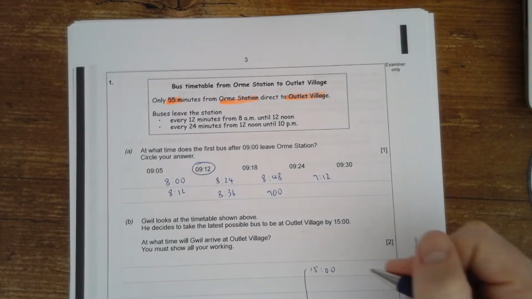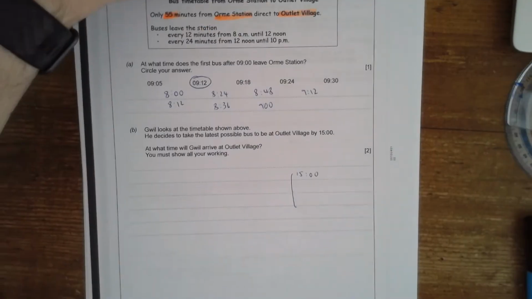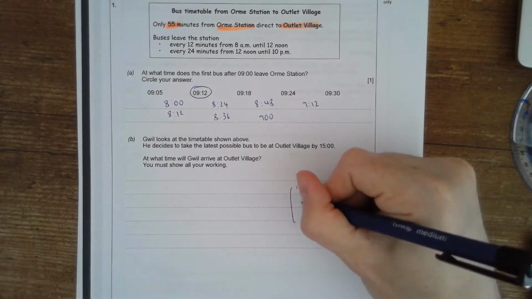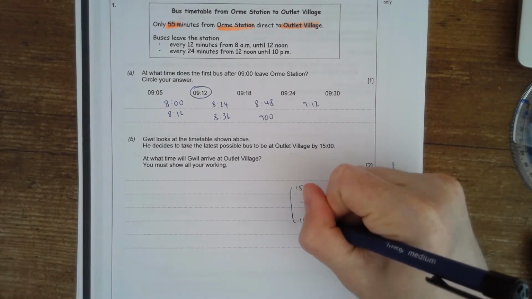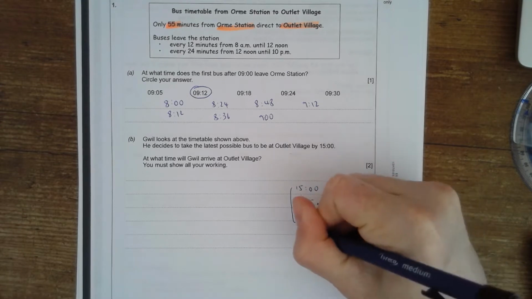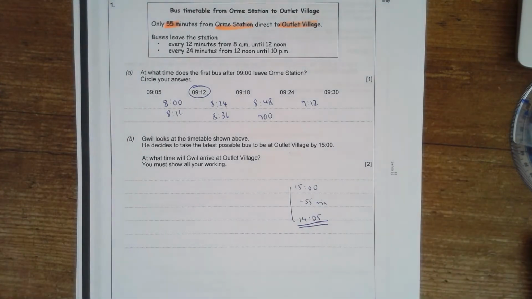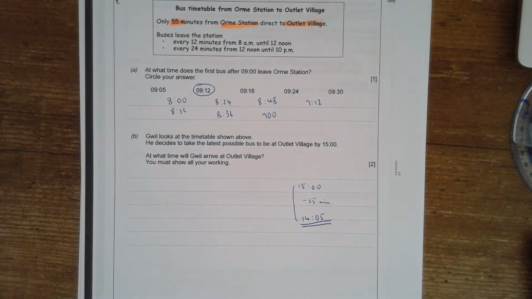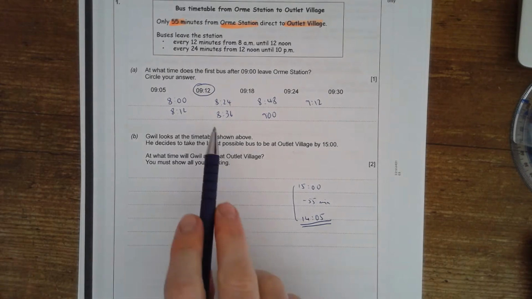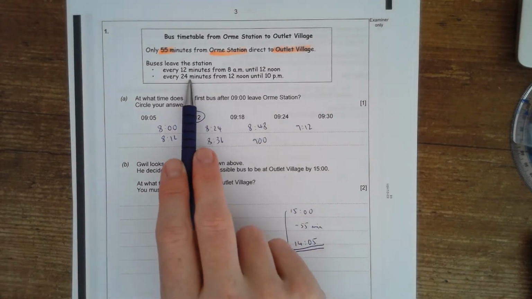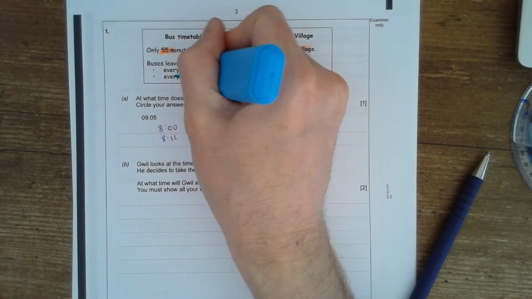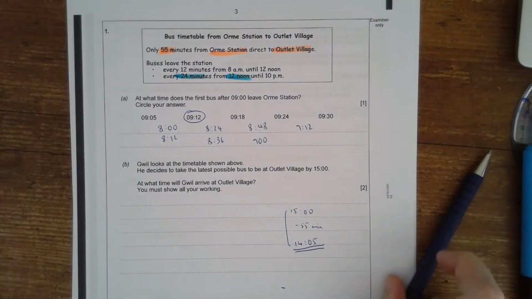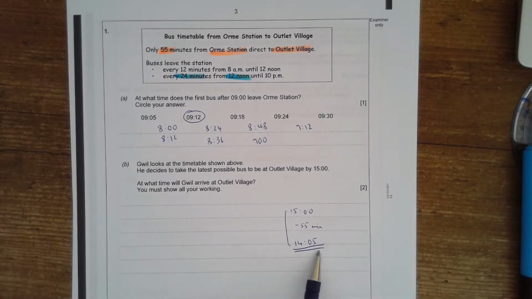So if I come back 55 minutes here, let me just make sure you can see what I'm doing. Take away 55 minutes off that. That would have us still on 2 PM, and then it would be 14:05. Take off 50, then take off 5 minutes, would put us on 14:05. So then we know that from 12 noon, they leave every 24 minutes. So what I'm going to do is work from 12 noon, I'm going to add 24 minutes, and then make sure that I've caught the bus by 14:05.